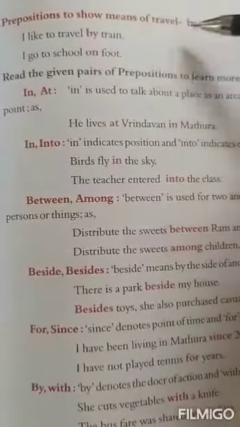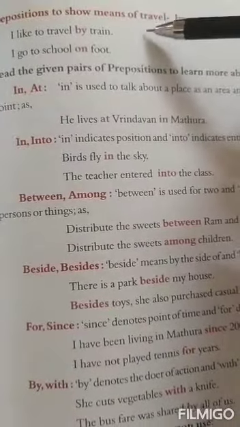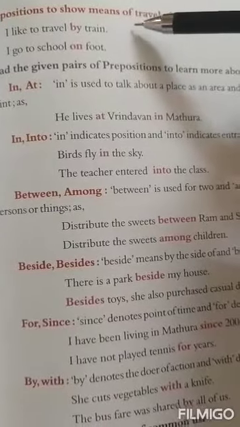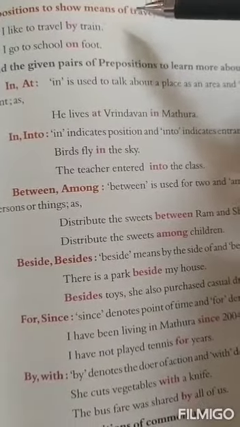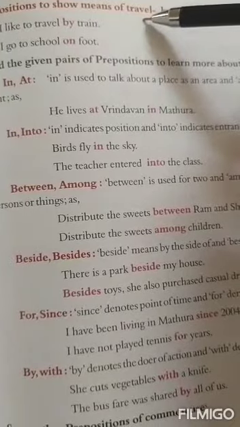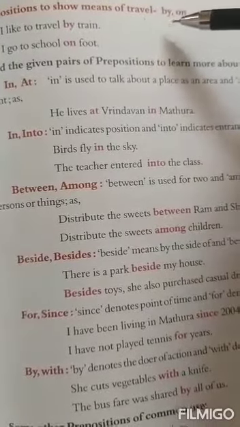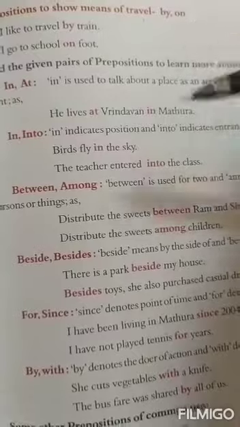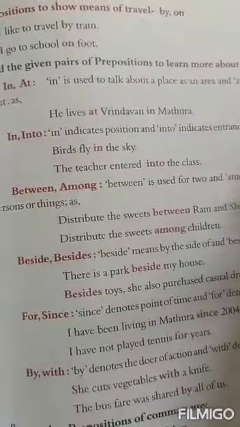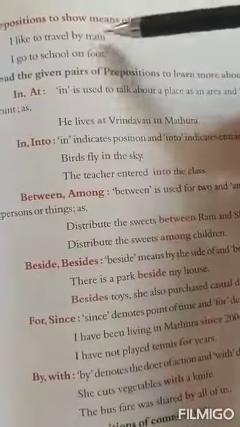Prepositions to show means of travel. Whenever we are talking about or referring to means of travel, we use prepositions like by and on. I like to travel by train, or I like to travel by bus.